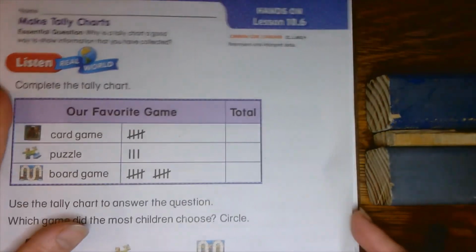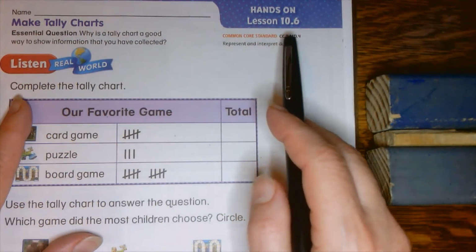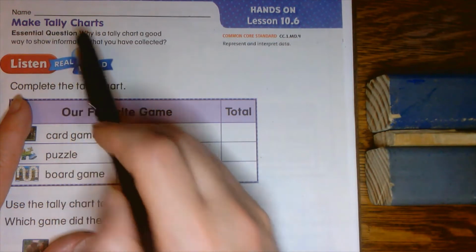Today we're going to be making tally charts. So go ahead, grab pencil, eraser, grab your book, and we'll get started. So here we go, lesson 10.6, make tally charts.